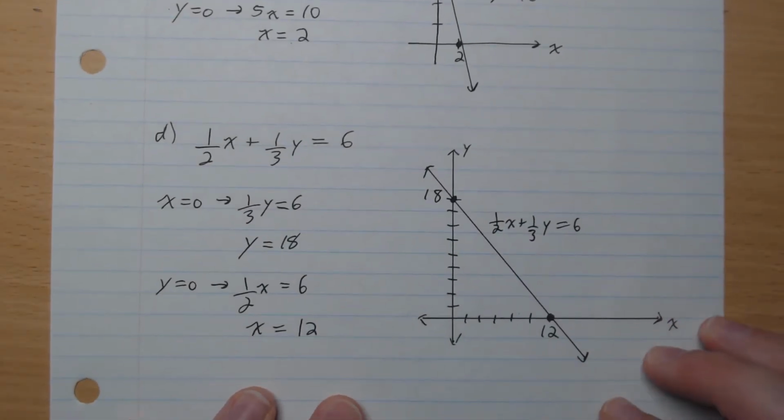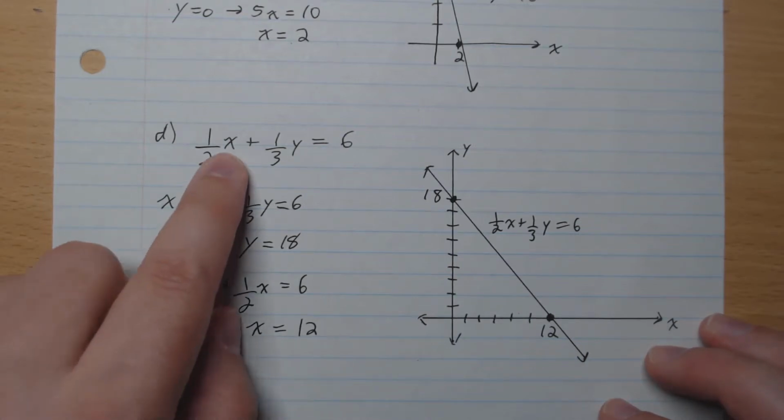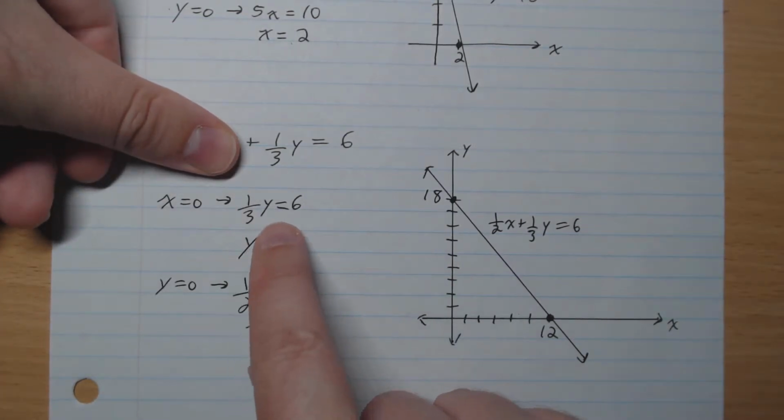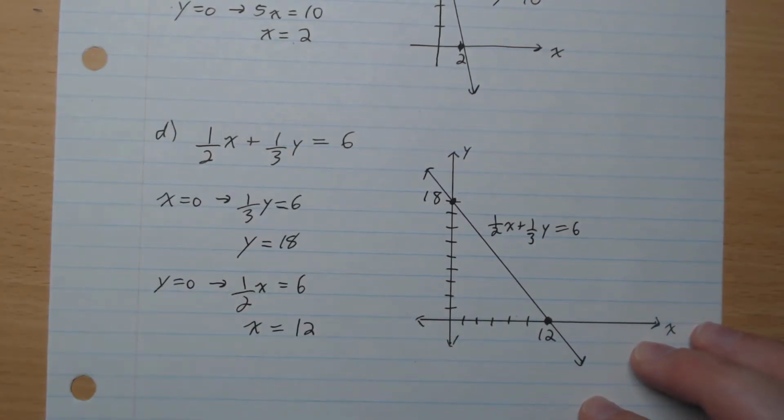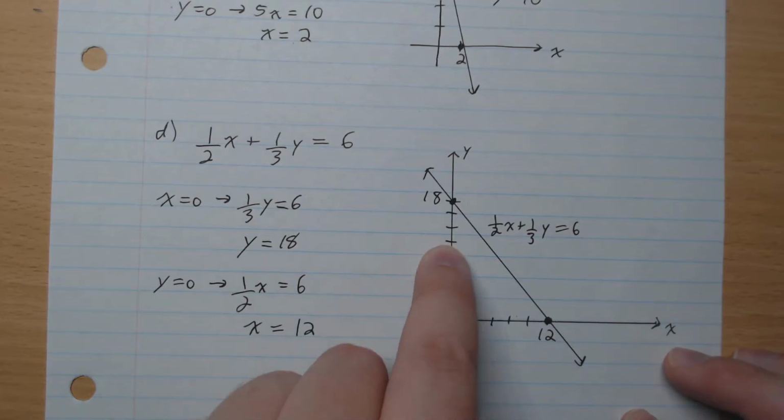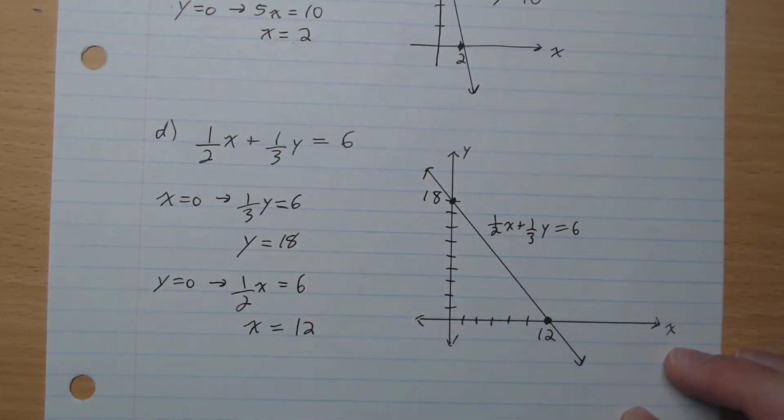D, half x plus third y equals 6. So we'll start when x equals 0, this goes away. So we have a third y equals 6. Times 3 on both sides, y equals 18. So when x is 0, y is 18, like that.